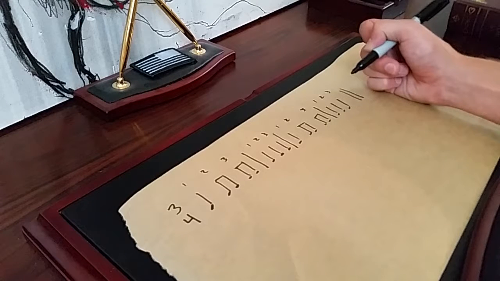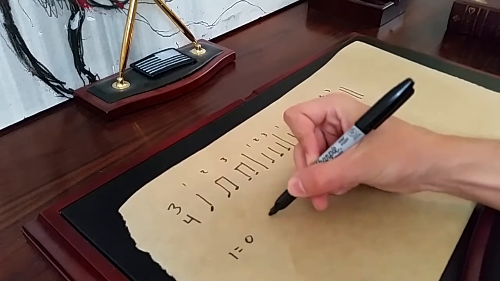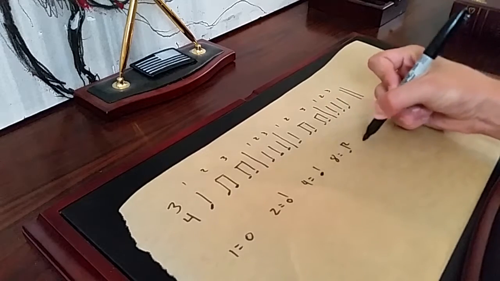In a time signature, the top number tells you how many beats there are per bar. The bottom number is a code for the type of beat, 1 being a whole note, 2 a half, 4 a quarter, 8 an eighth, 16 a 16th, and so on.